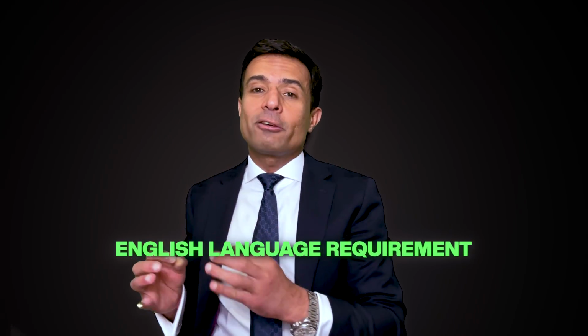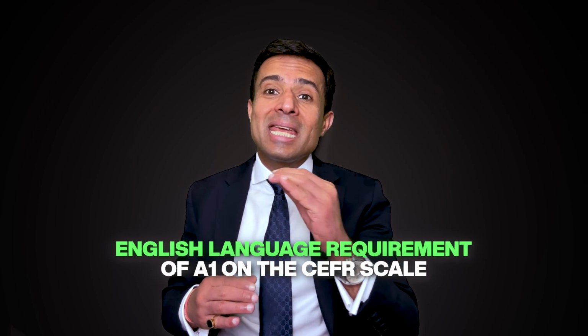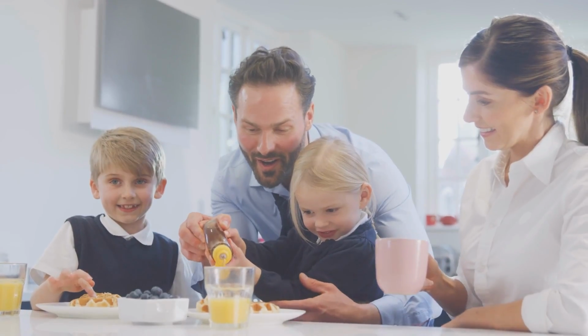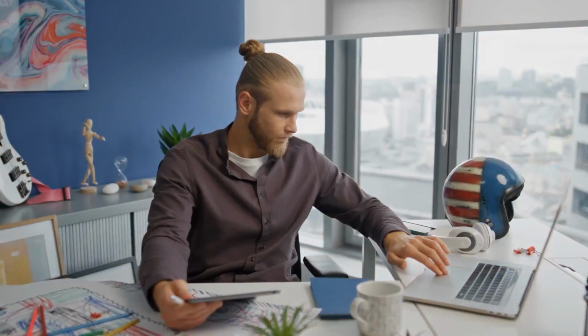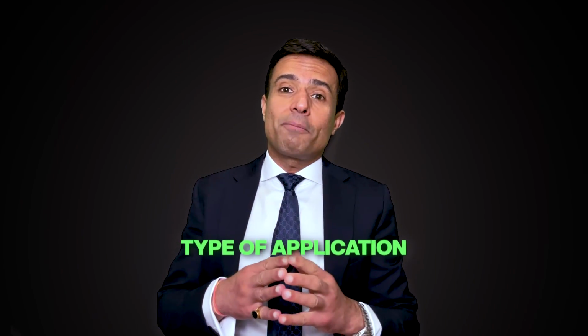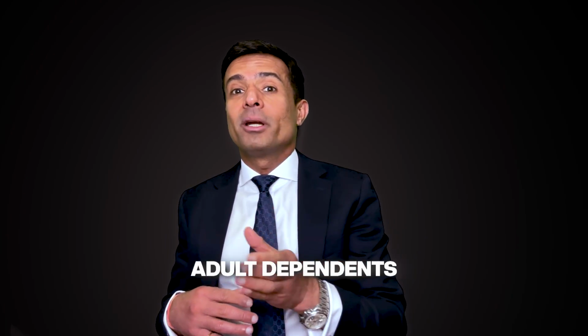Other requirements to apply for a spouse visa are meeting the English language requirement of A1 on the CEFR scale and demonstrating adequate accommodation. For other family members, for other visa categories, maintenance requirements differ based on the type of application. For example, for an adult dependent, the sponsor needs to demonstrate adequate maintenance.